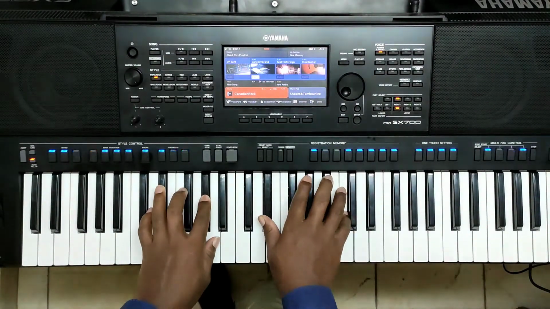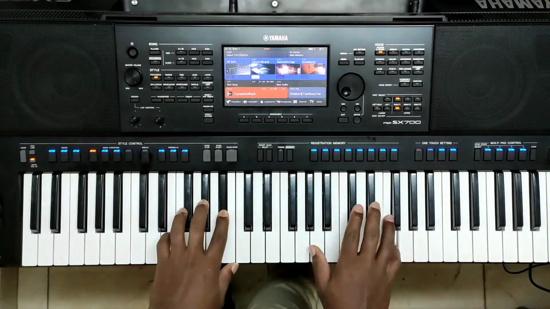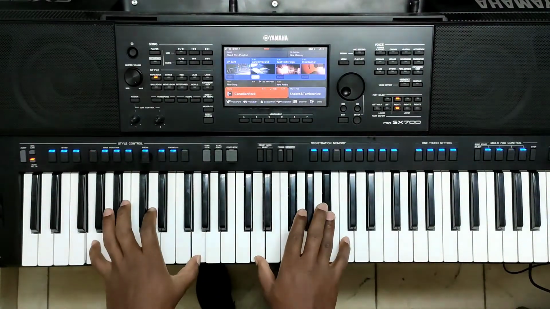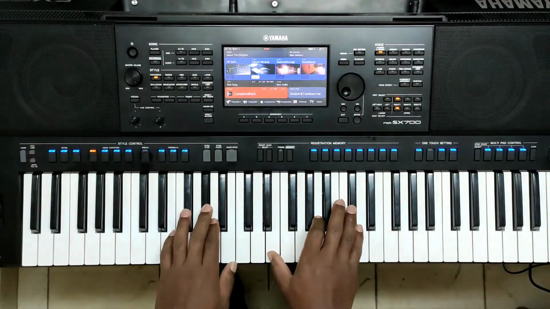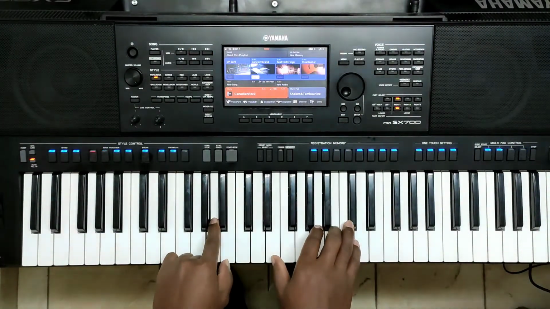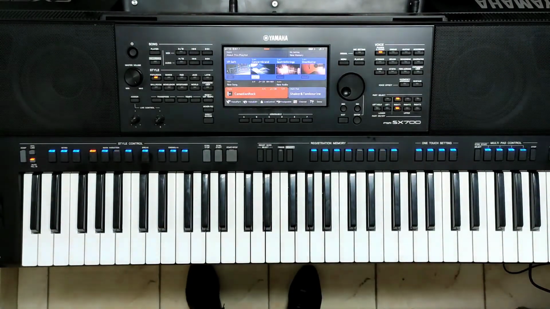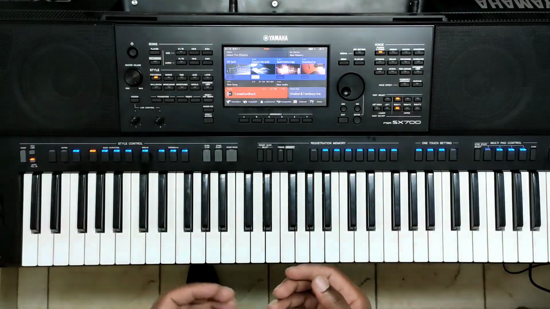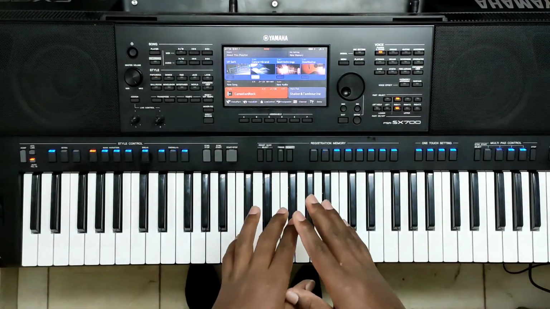Right? I could do anything on this keyboard. The only thing you need to do is to learn them and to understand them. So that is it, guys, about enharmonic notes.